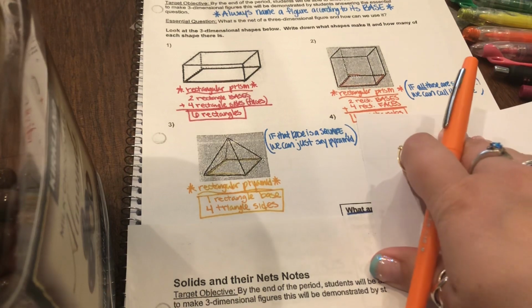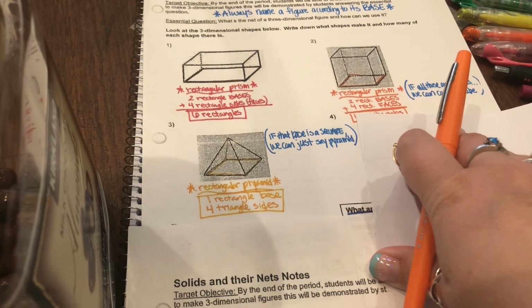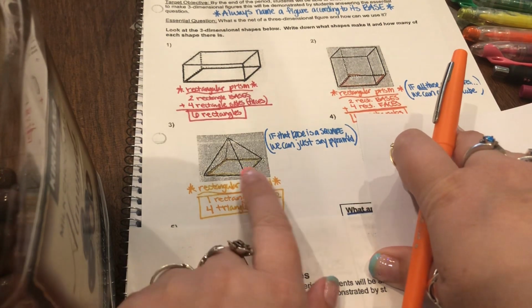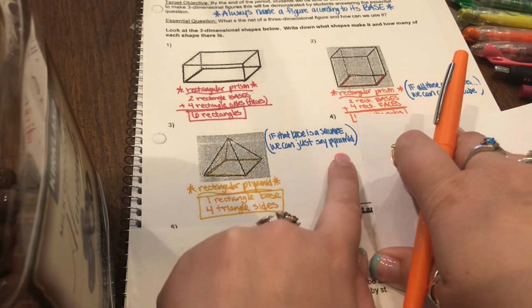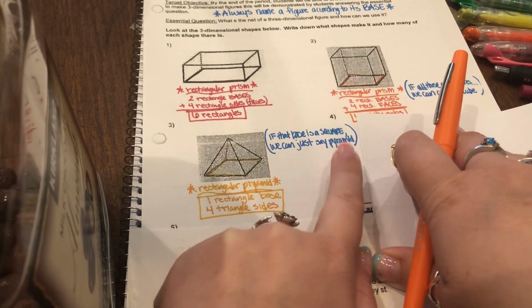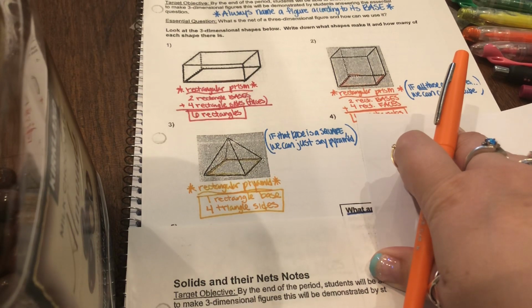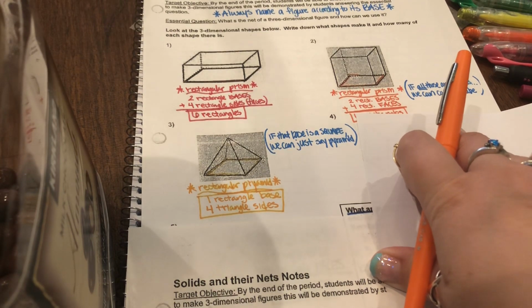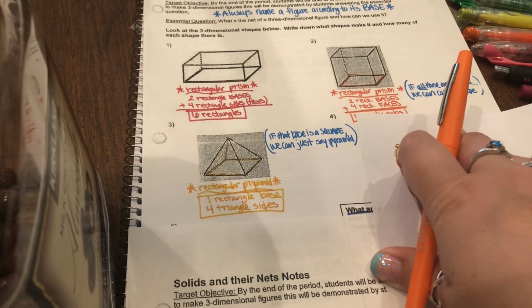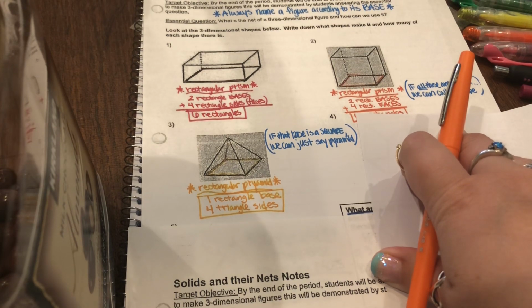Rectangular pyramid, square pyramid, both of those are acceptable. Otherwise, if it has any other type of base shape, you would have to specify what type of pyramid it is. But when you think pyramid, your mind immediately goes to those cool pyramids in Egypt, and they all have square bases.